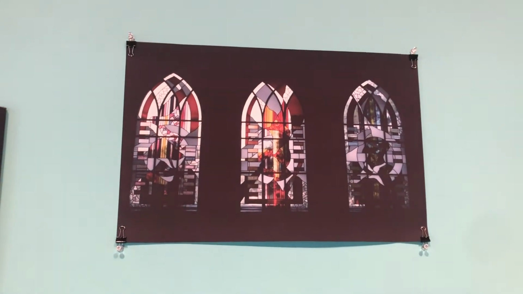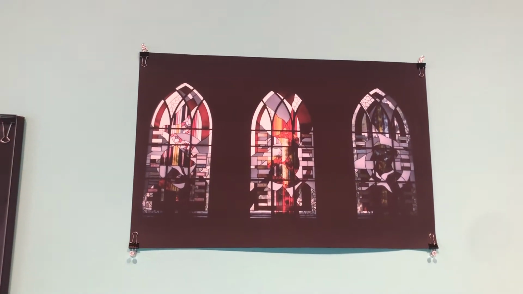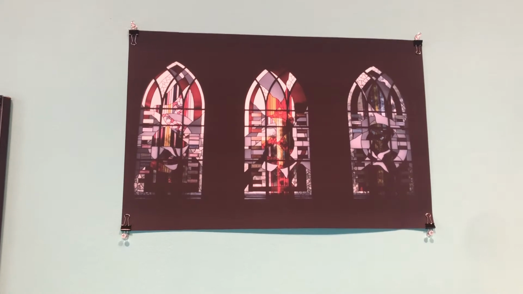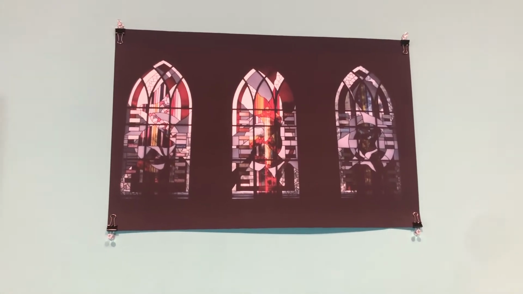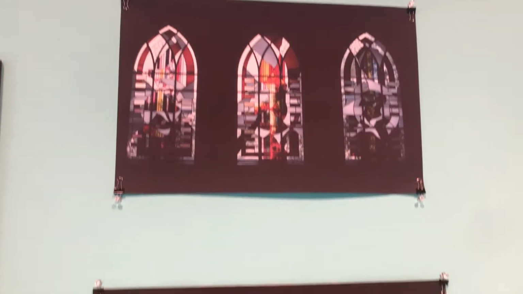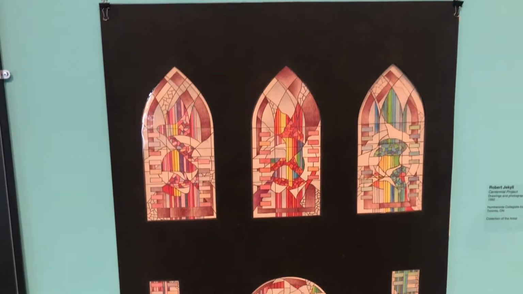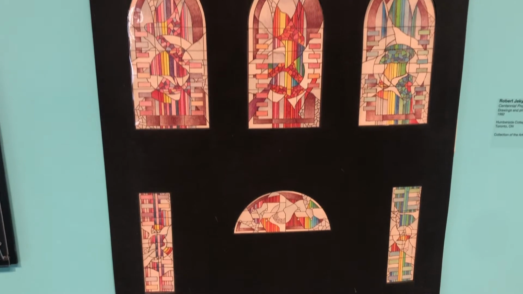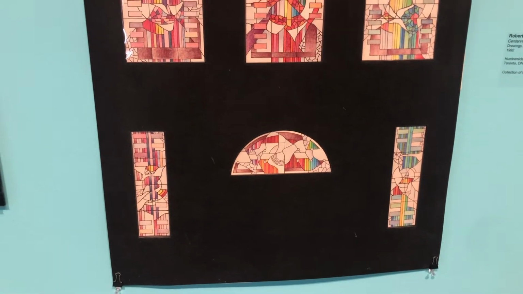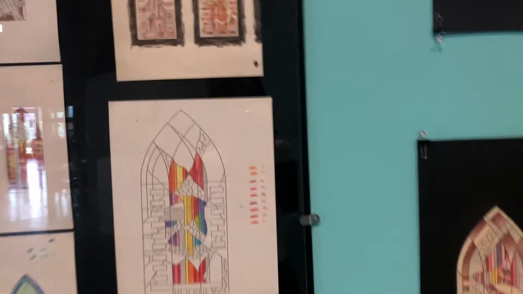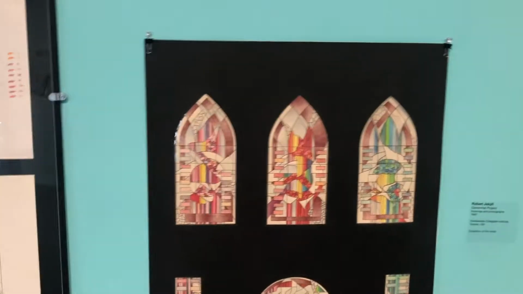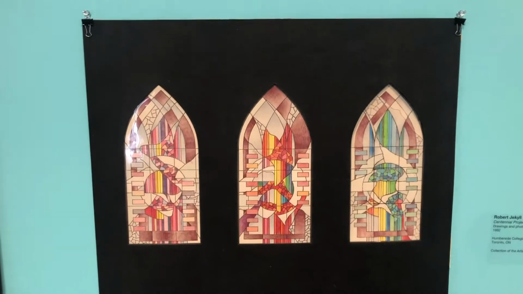So here we have a photo of the Centennial Project for Humberside Collegiate. It was finished in 1992. And here are some sketches with all of the colors that were officially decided to be part of the piece. And here is some prototypical work. This Centennial Project consists of 6 windows.